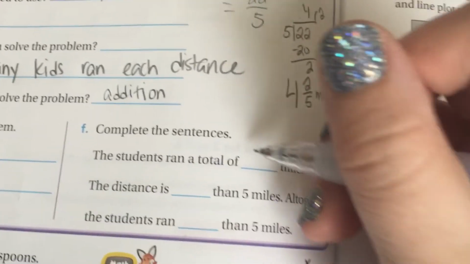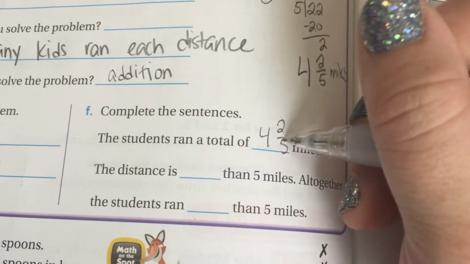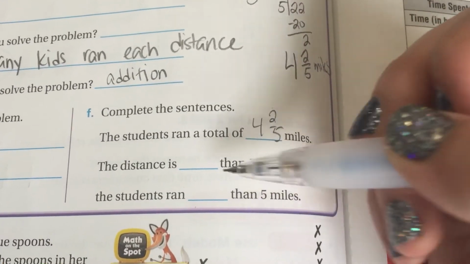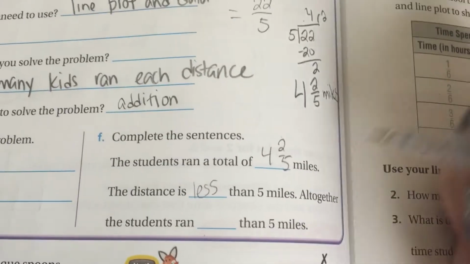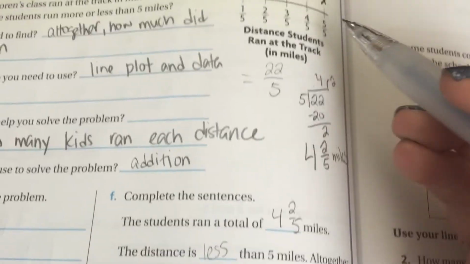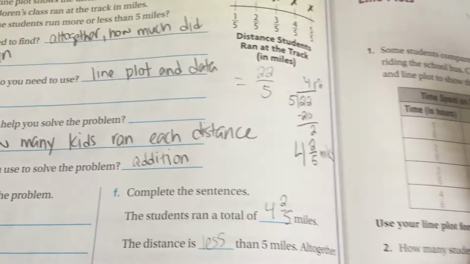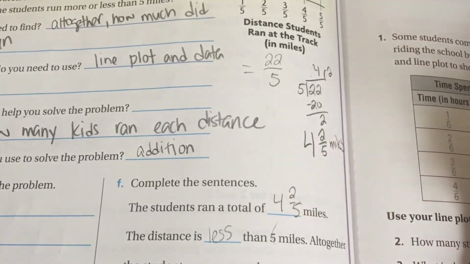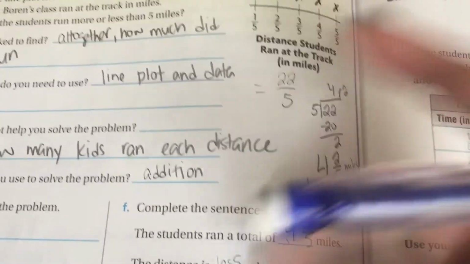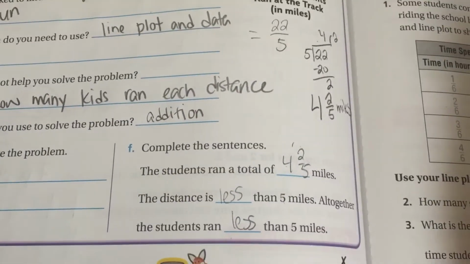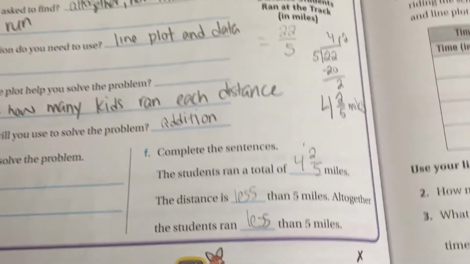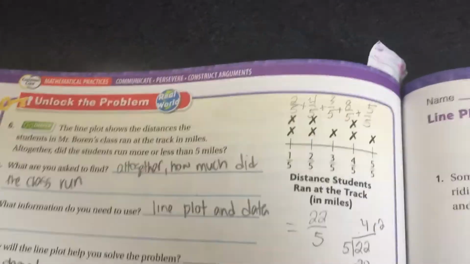So we can write that in here. Students ran a total of 4 and 2/5. The distance is less than 5 miles. If they had another kid run 3/5 of a mile or higher, they would have made it for sure. Altogether, the students ran less than 5 miles. So that one combined what we know about adding fractions as well as line plots.